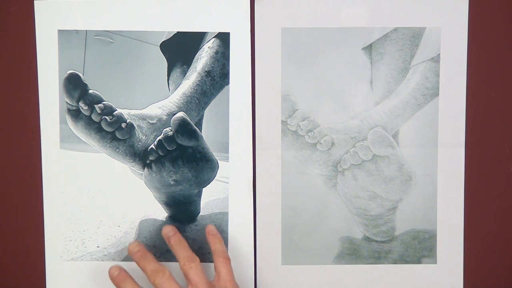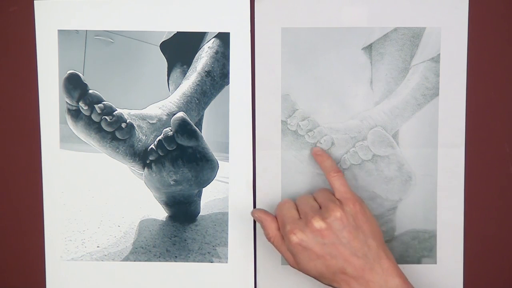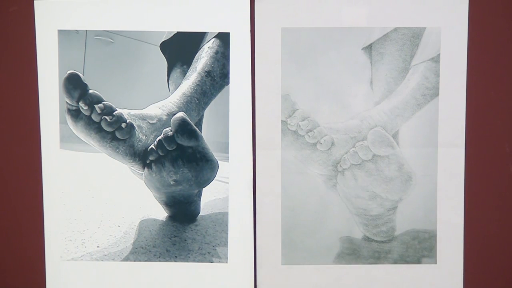I don't think we need to replicate this entirely, but we definitely want to lift some of the darks around the toes, which is the focal point of this piece. So I'm going to spend a bit of time doing that now, and then we'll bring a before and after in.